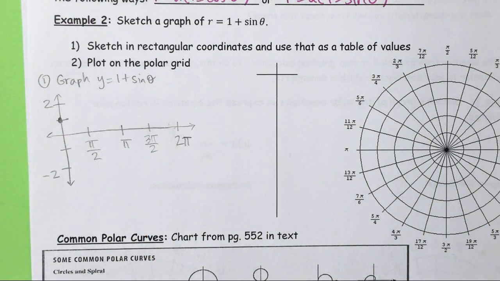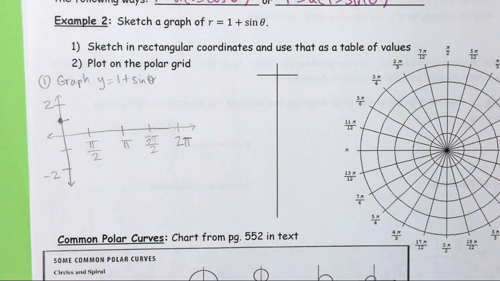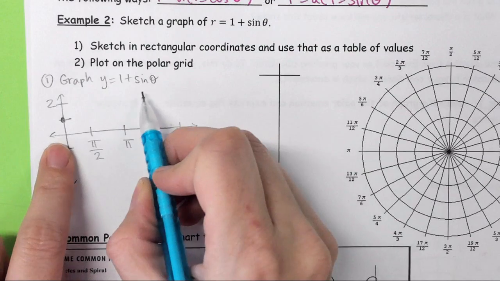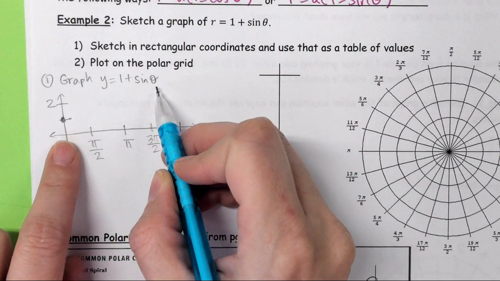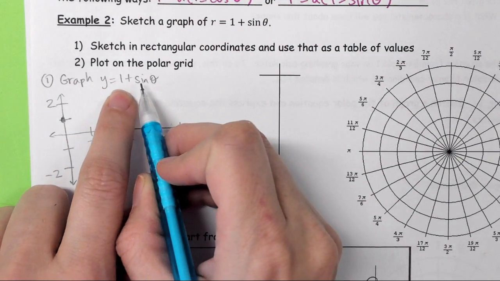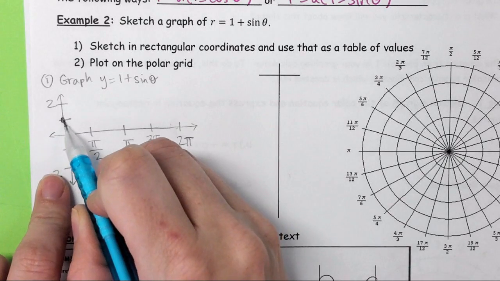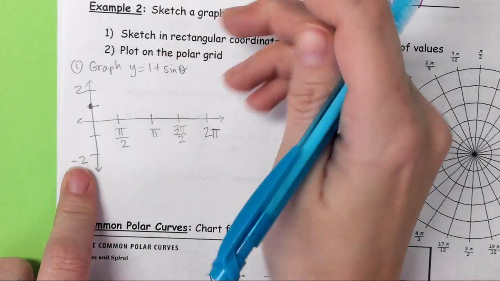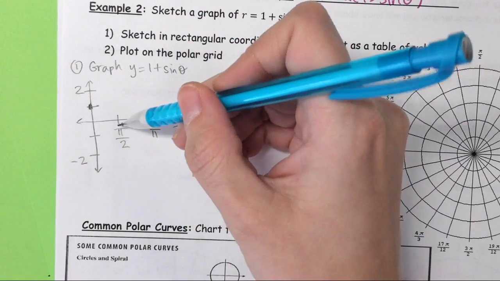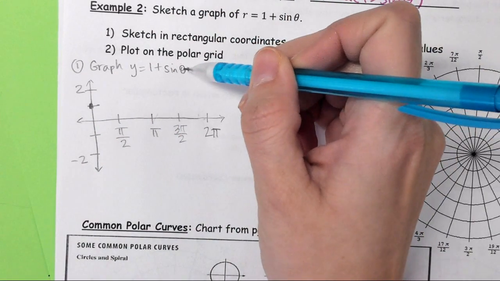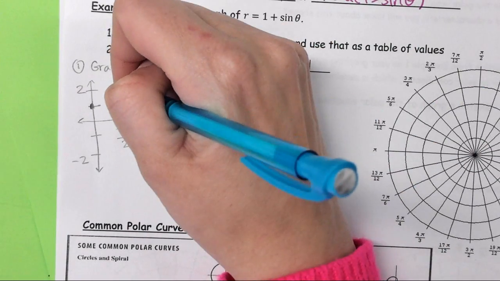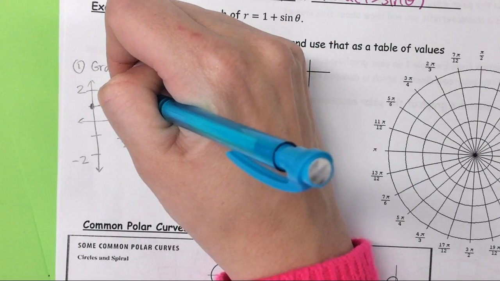So let's remember back to when we were in chapter 5 and we were graphing sine functions. If we have 0, the sine at 0 is what? 0, and then if I add 1, I'm going to shift this up 1. If you want to use your unit circle, feel free to do that. The next one, pi over 2: sine of pi over 2 is 1, so if I shift this up 1, it'll be at 2.